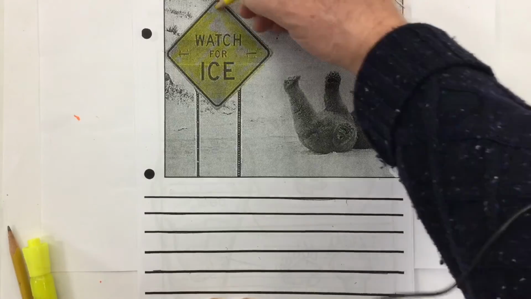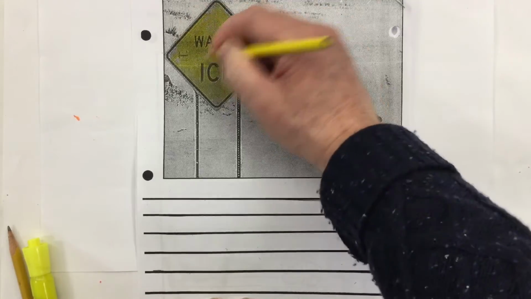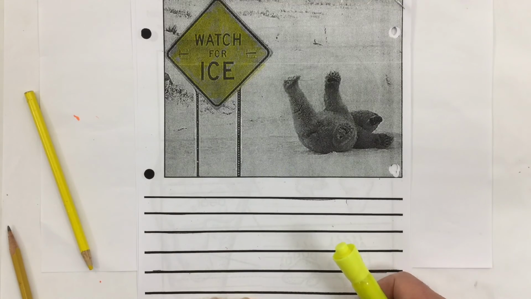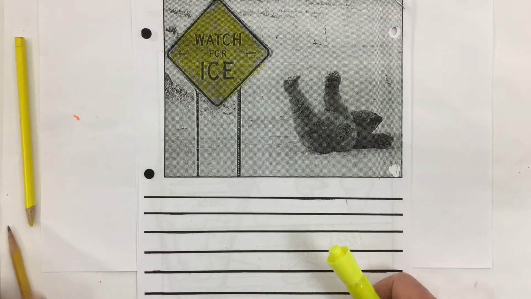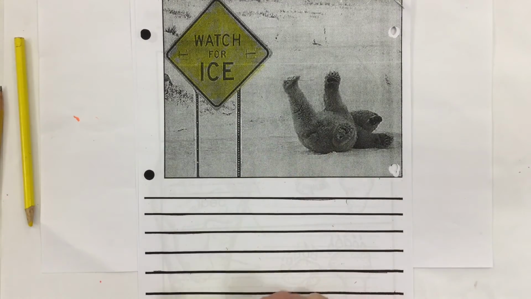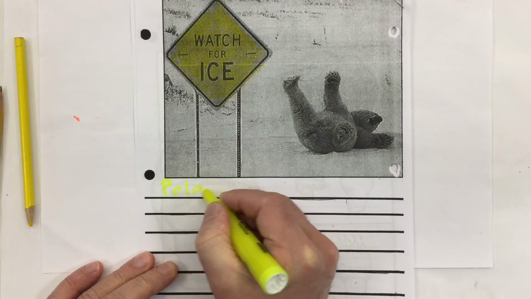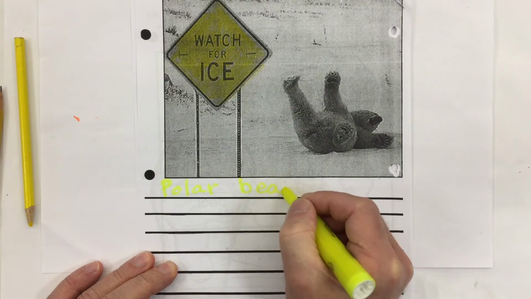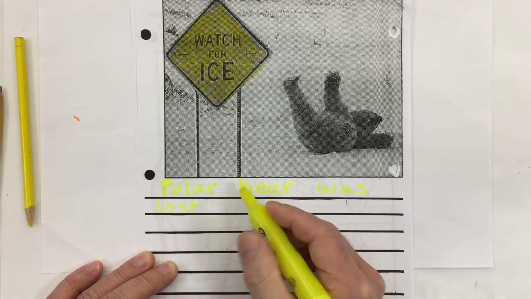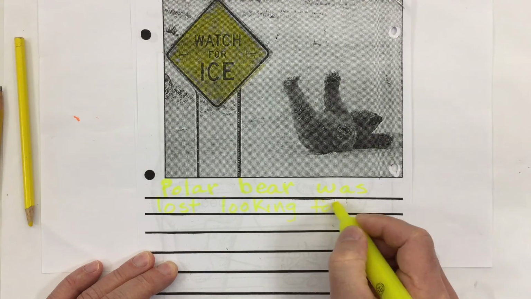So usually what we do is we brainstorm a few ideas of what we think might have happened here in this picture and in this story. Then I'll often either write with a yellow highlighter so that students can write over top of it, or students will write their own copying from the board. A few of the ideas that we discussed in class about what happened in this picture were the following sentences. Polar bear was lost looking for Santa.